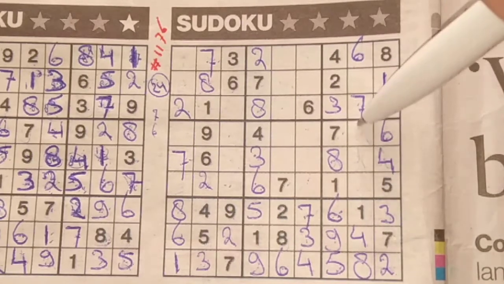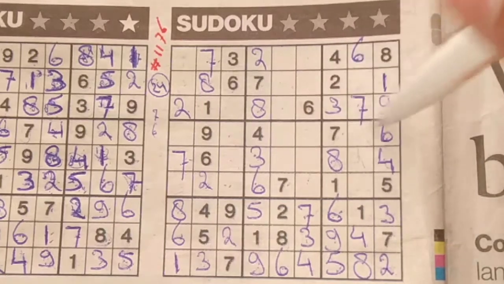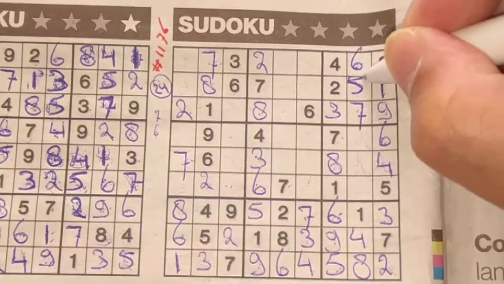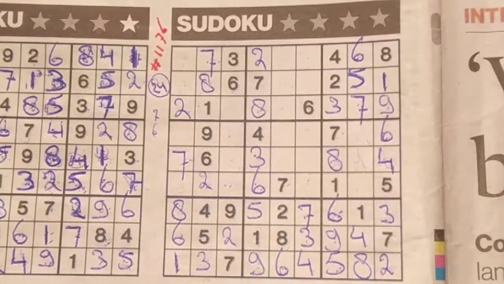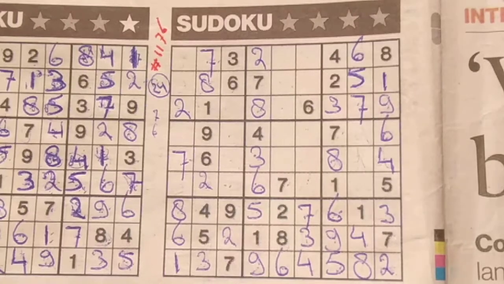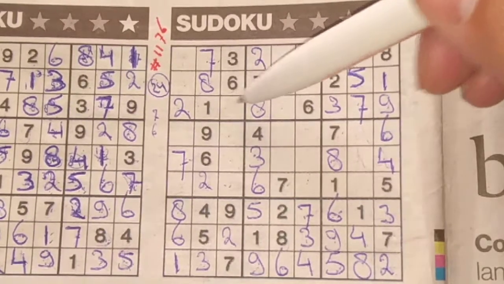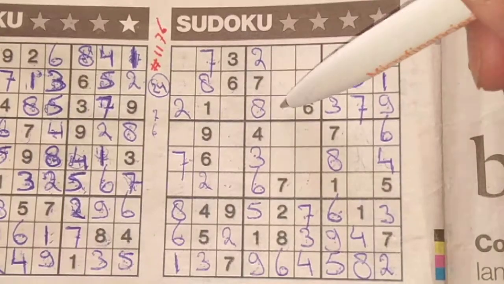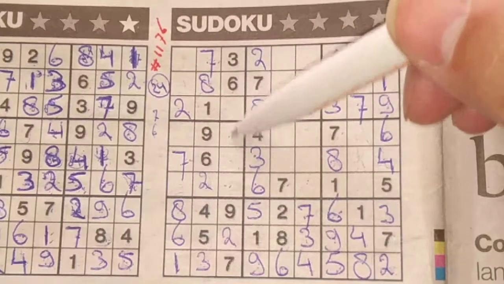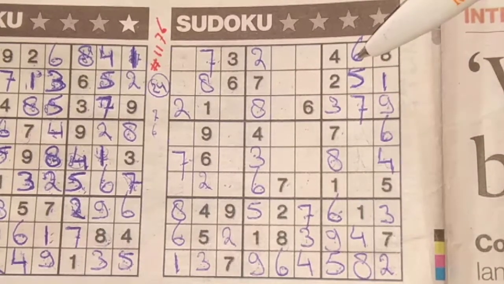2, 3, and then 9. One number left in this big square for the number 5. Very tough. 2 missing numbers, the 5 and the 4. No, I cannot do something here. 5 and a 4.